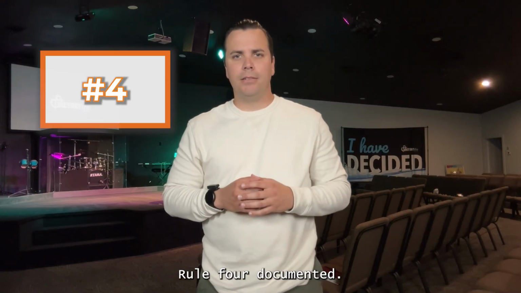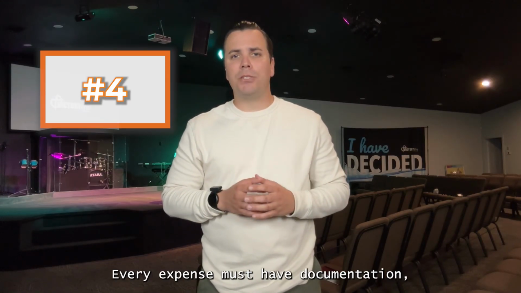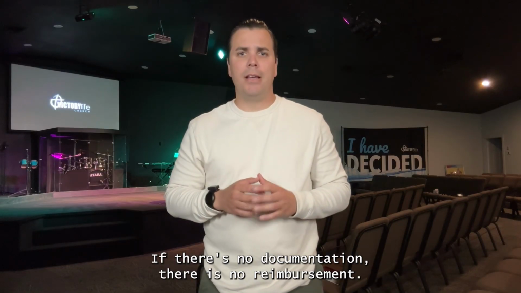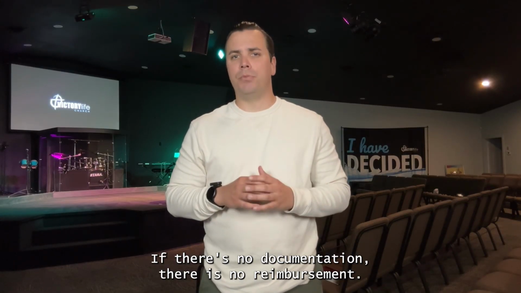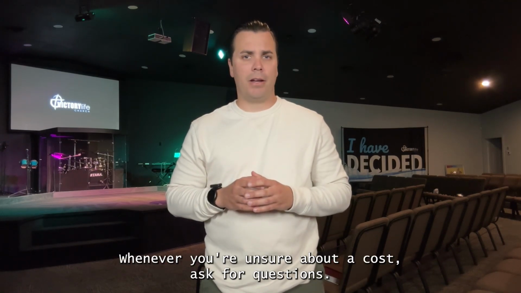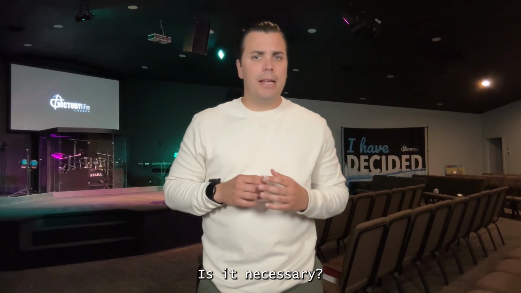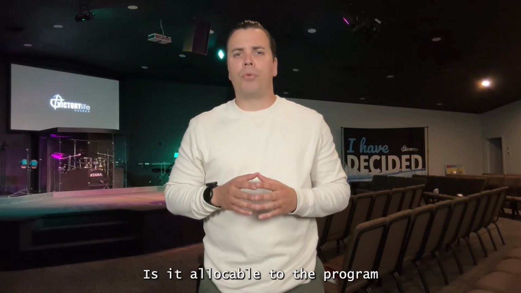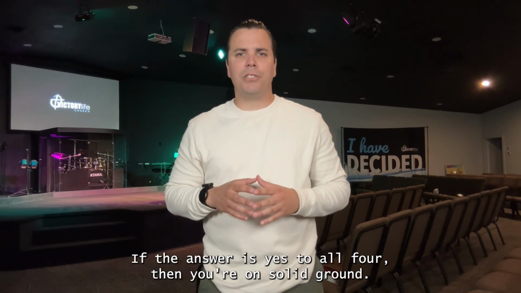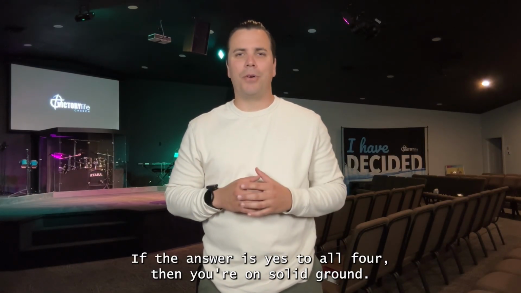Rule 4, documented. Every expense must have documentation: receipts, invoices, timesheets, and contracts. If there's no documentation, there is no reimbursement. This rule is non-negotiable. Whenever you're unsure about a cost, ask four questions. Is it reasonable? Is it necessary? Is it allocable to the program? And can I document it? If the answer is yes to all 4, then you're on solid ground.